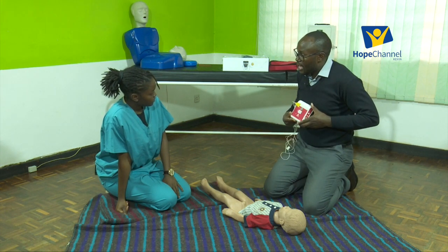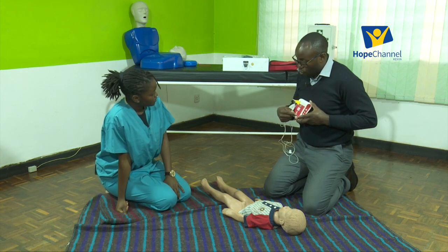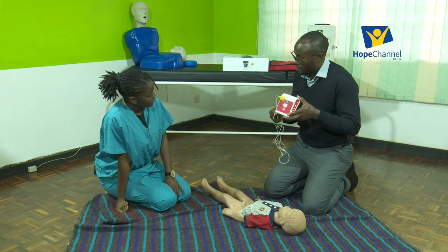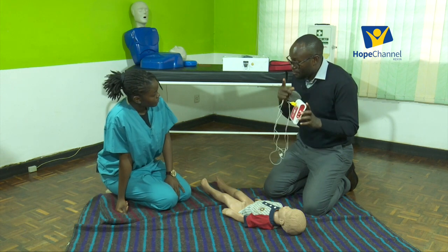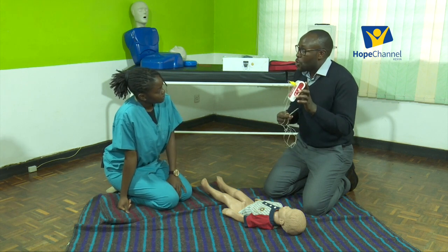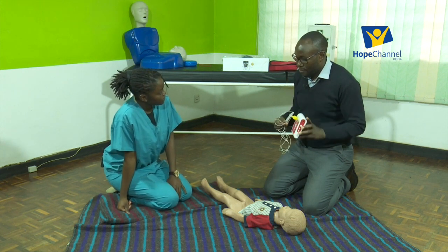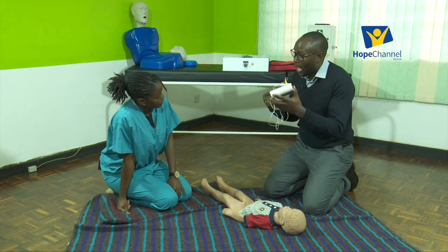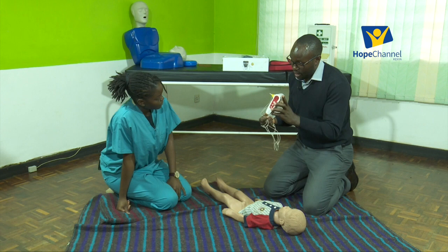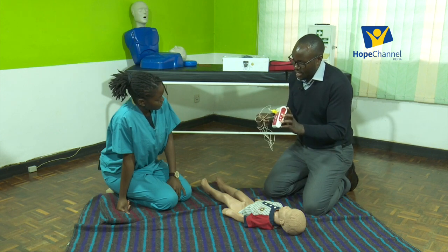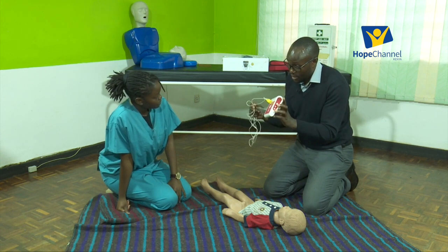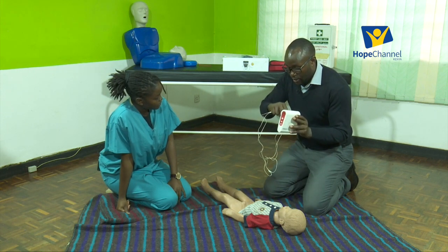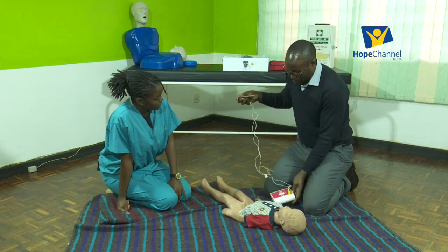This is an AED machine, automated external defibrillator. This is for training purposes. But when an ambulance comes on the scene, it will come equipped with this machine. Instead of using the mechanical method that you have seen us do here, they will apply this machine. So how does it work? This is an electronic gadget, and it works like any other electronic gadget with specific instructions.